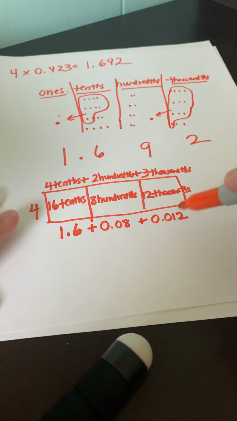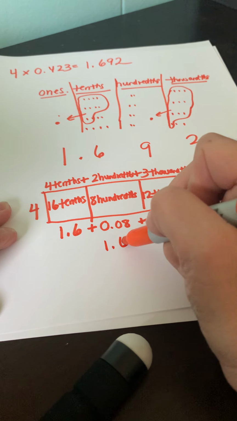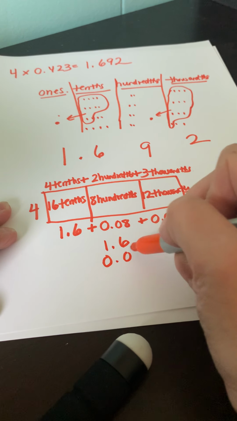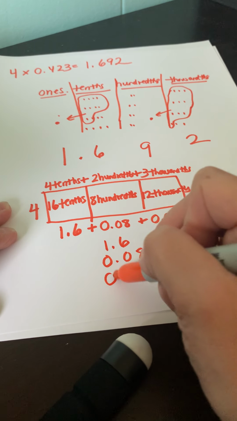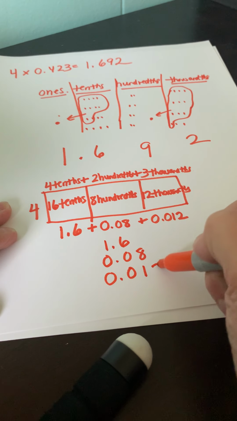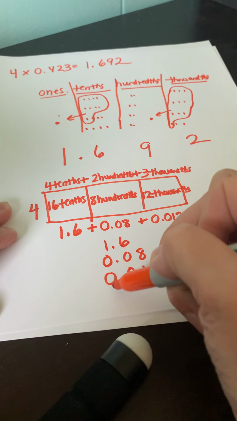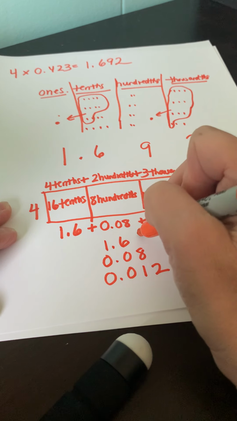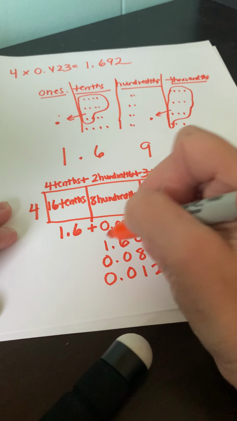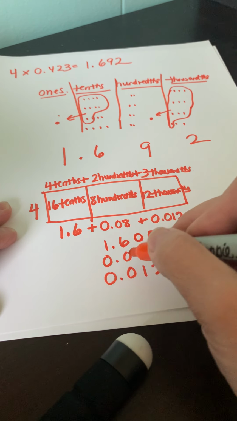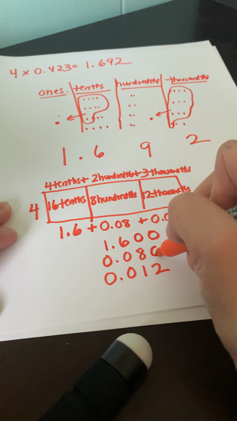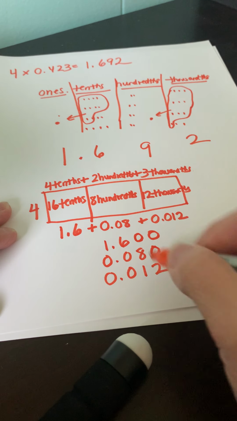Next, we add these together. Put it in vertical form and line up your place values. When you line up your place values, your decimal points will fall into place. 1 6/10 is the same as 1 600 thousandths. 8/100 is the same as 80 thousandths. And then we have our 12,000ths.